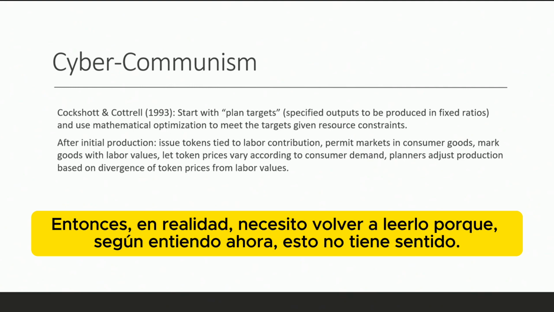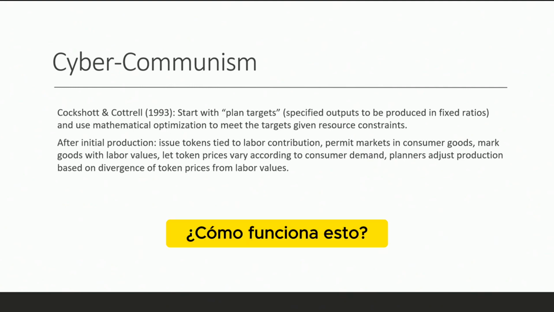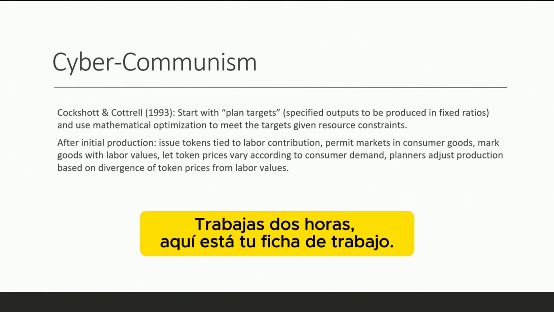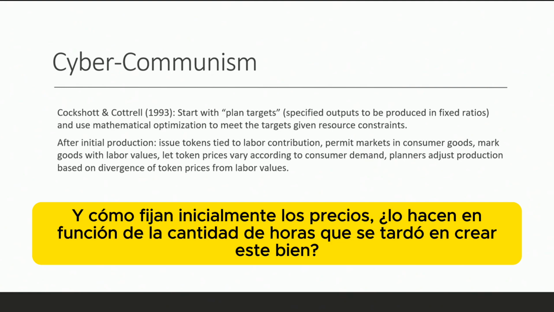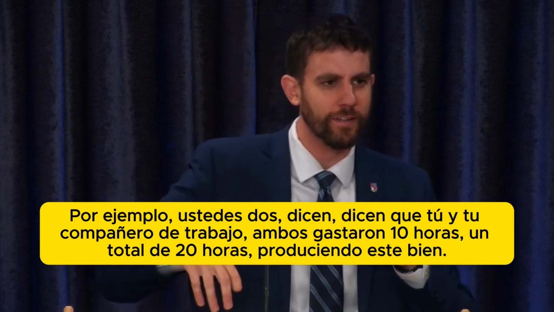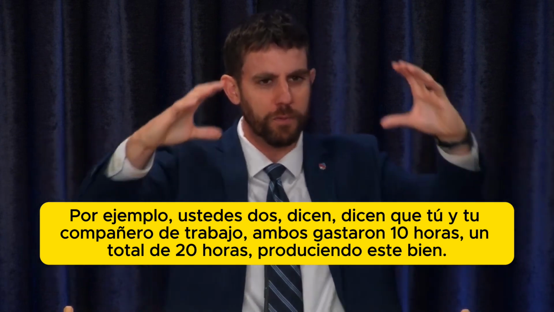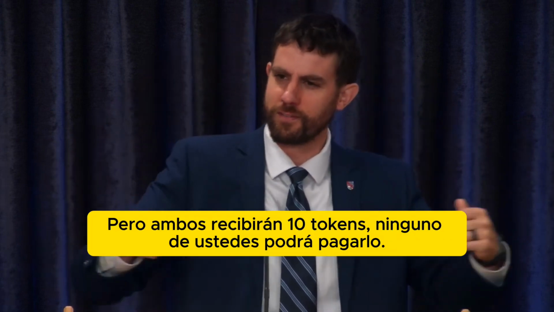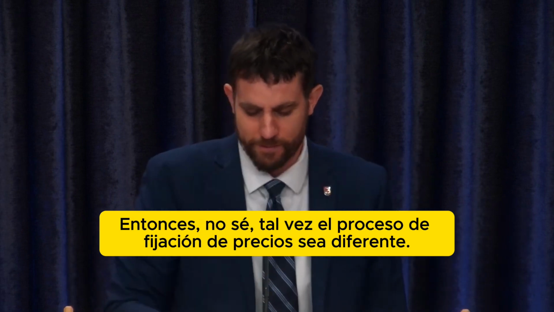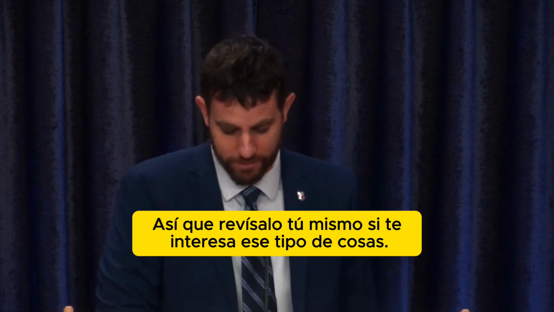So I actually really need to reread it because, as I understand it now, I'm like, how does this work? Because they issue tokens to laborers, like you get this labor hour. You work an hour, here's your 1 token. You work 2 hours, here's your labor token. And how they initially set prices, I'm like, do they do it based on how many hours it took to create this good? So how can anybody afford anything? Say you and your coworker both spend 10 hours, so 20 hours total producing this good. So it costs 20 hours, but you will both get 10 tokens. Neither of you can afford it. So I don't know how. Maybe the pricing process is different. So go check it out yourself if you're interested in such a thing.